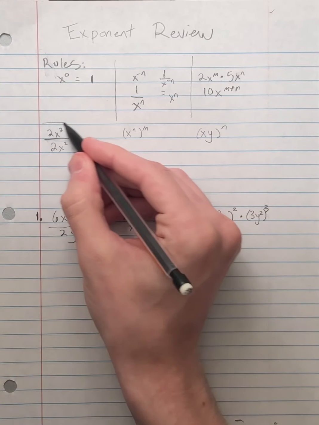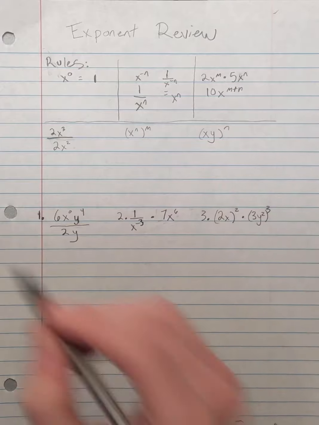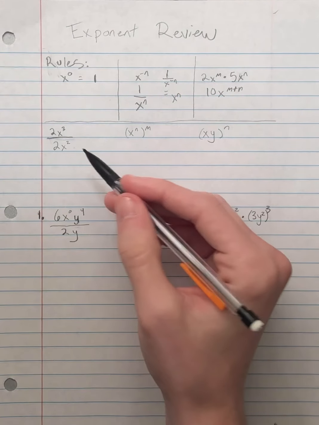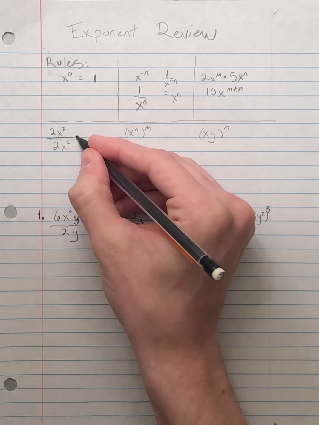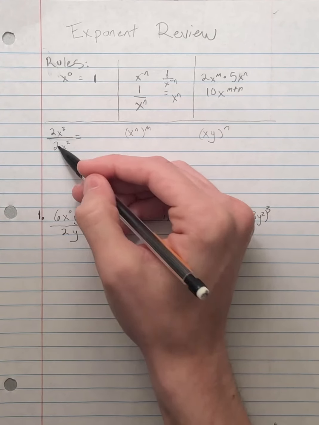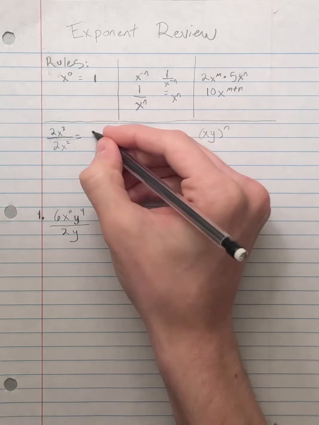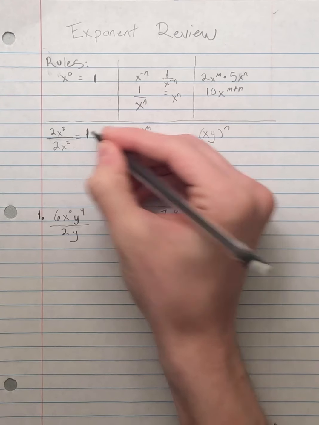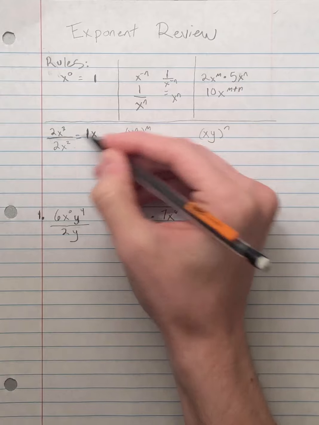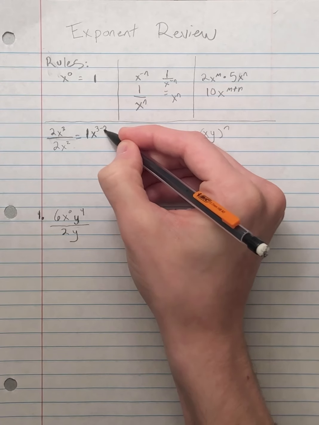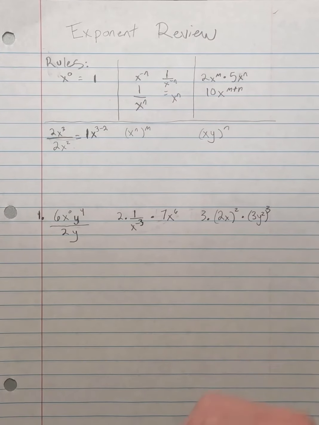Another rule we learned about was when I have two of the same bases being divided. Again, we're going to treat the numbers the same. So 2 divided by 2 would give me 1. But with my powers, when I'm dividing, I'll subtract instead of adding like I did with multiplication.